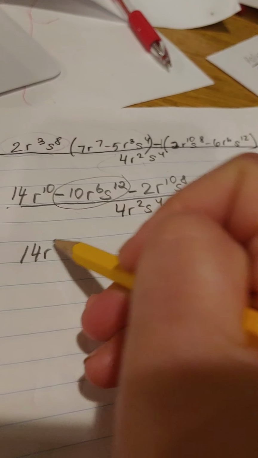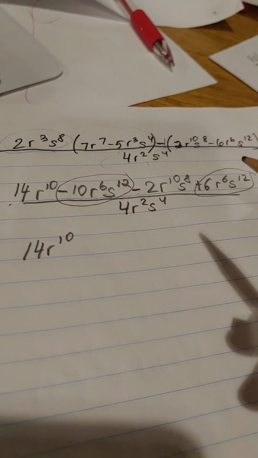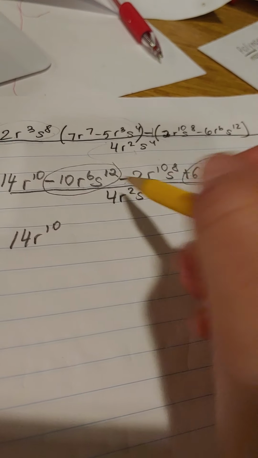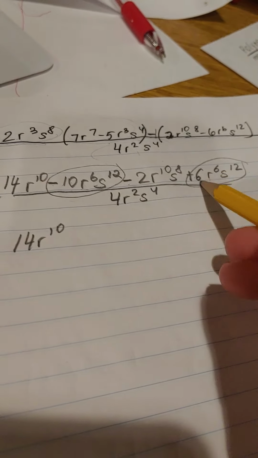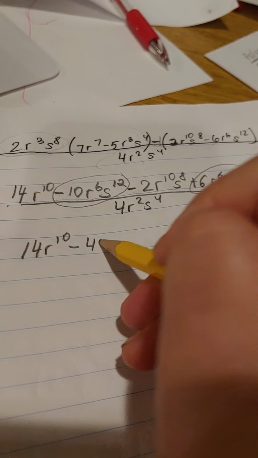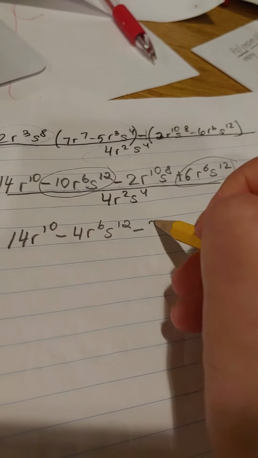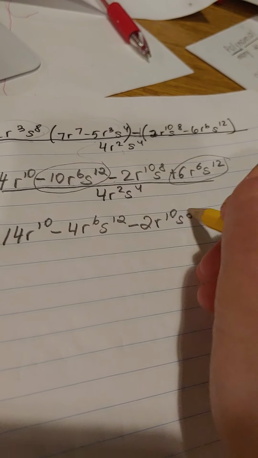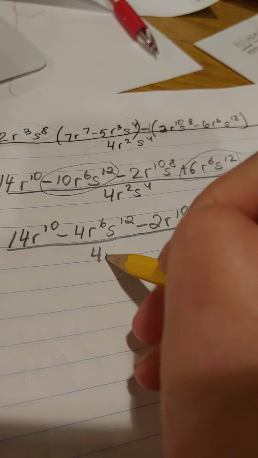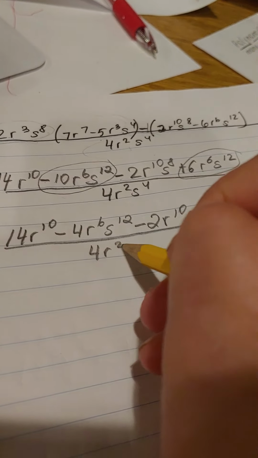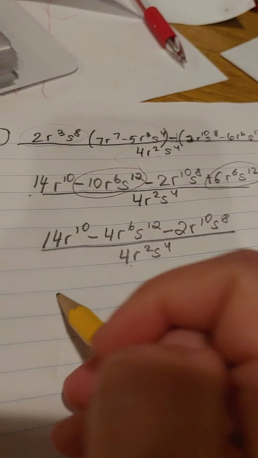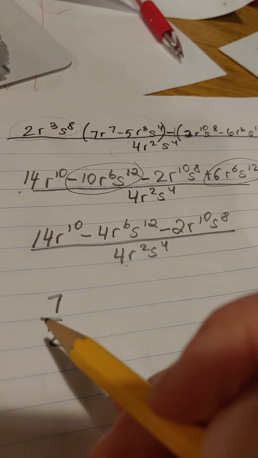So I'm going to leave this alone. And then I'm going to combine these. Negative 10 plus 6 is negative 4R to the 6th, S to the 12th. And then I'm going to subtract whatever is left on top there. And I'm going to divide by 4R squared, S to the 4th. Okay, so 14 over 4 is the same thing as 7 over 2.